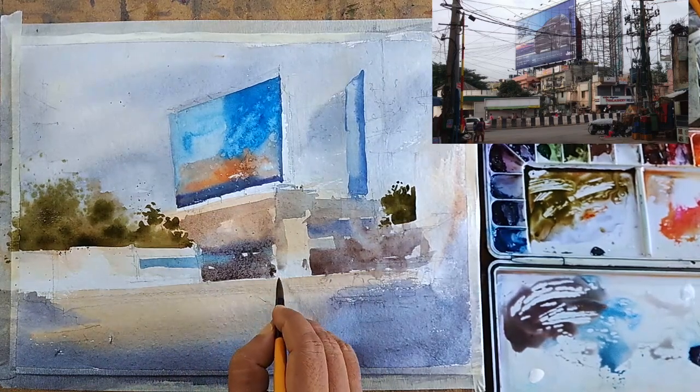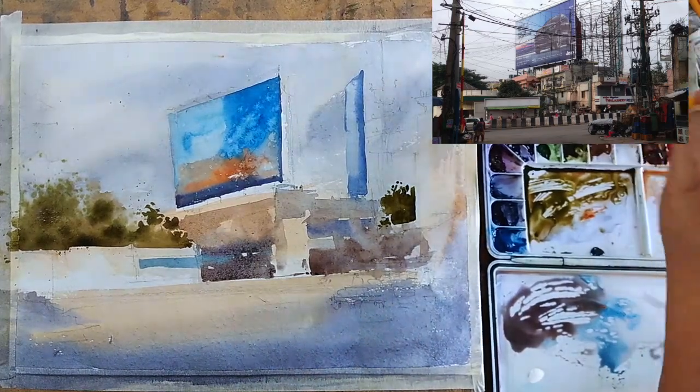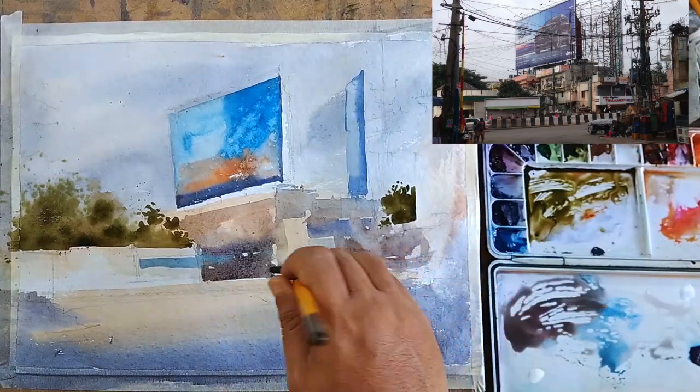I'm leaving a white line sort of thing here, so that will show the edge of the barrier kind of thing which is there.